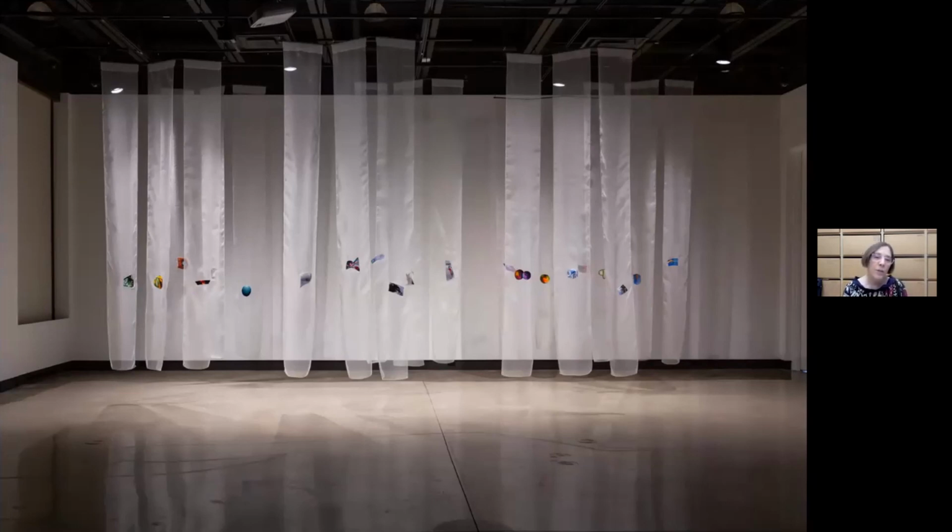And I really try to encourage people to look at the front and the back. What's really nice is that because the silk is so lightweight, it really moves and responds to even the air currents that a viewer walking through creates in it.